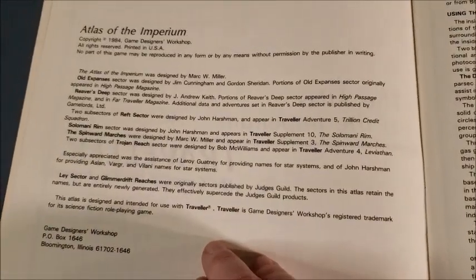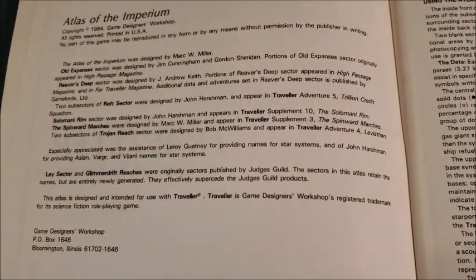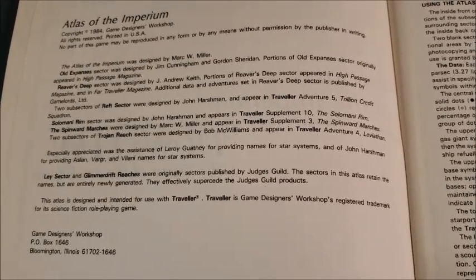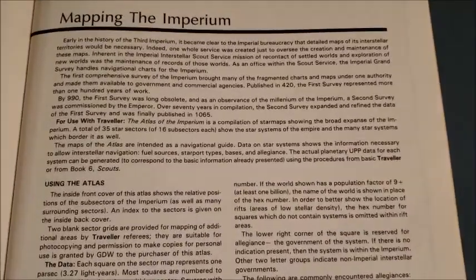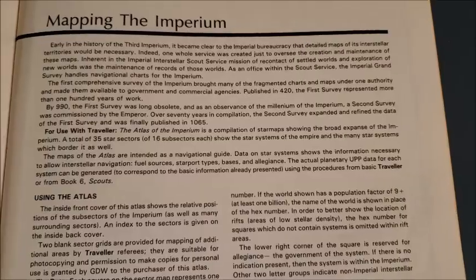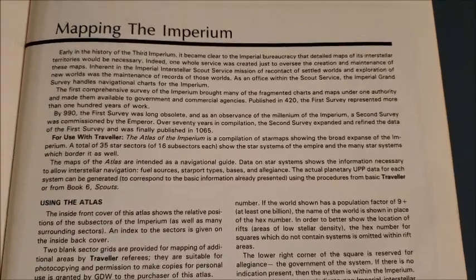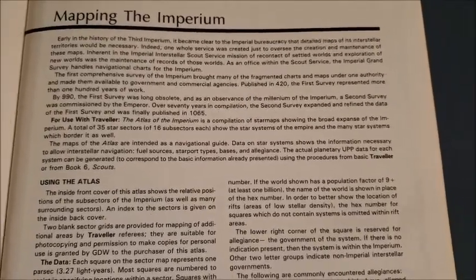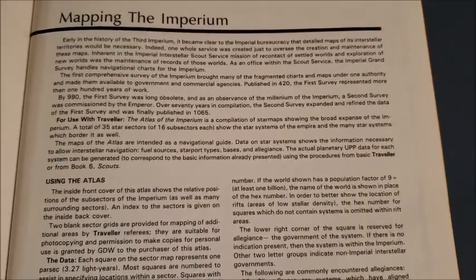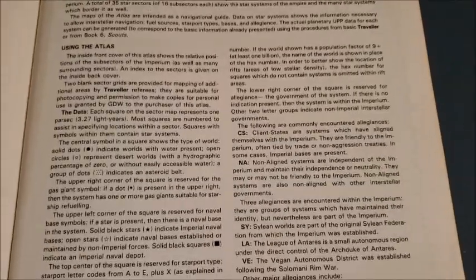So you get your layout here of where everything had appeared in what book, and the only stuff that's been taken from being canon is the Judges Guild stuff. Everything else stayed canon. So now we go to mapping the Imperium, and it talks about how you use it for Traveler. And then this is the first survey, which was done in 990. The second survey was finally published in 1065. So this information is roughly 50 years old by the time the Traveler would need it. And then the Atlas of the Imperium is for use with Traveler. And then how to use the Atlas.